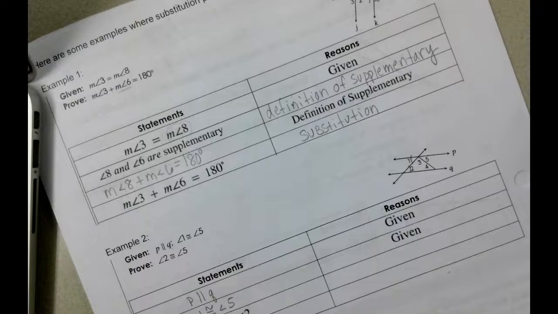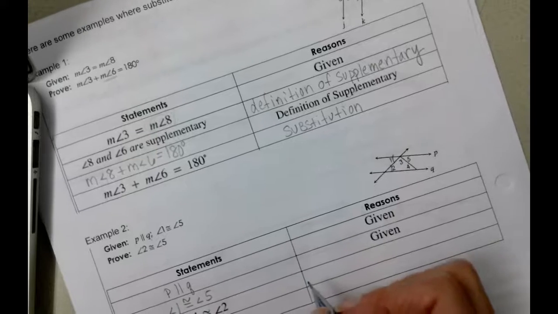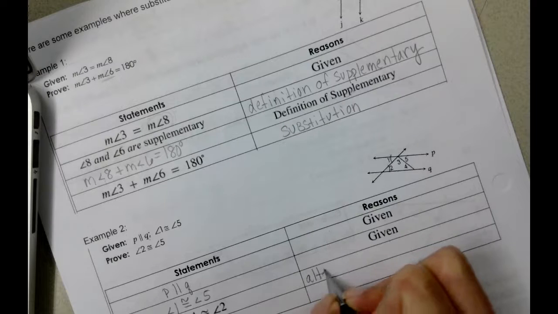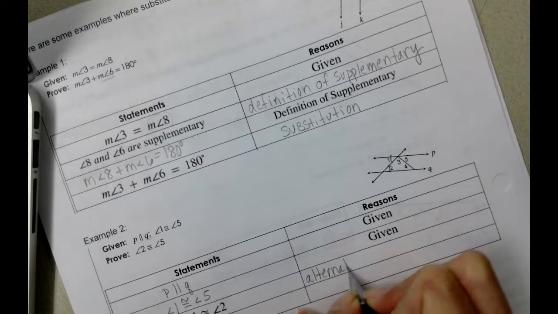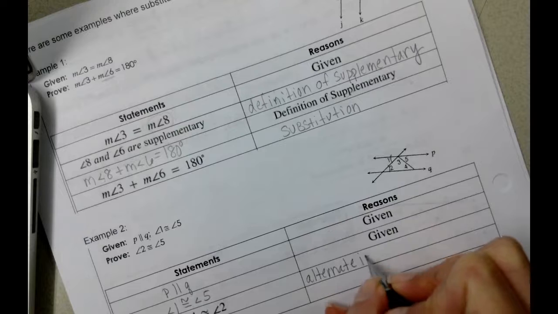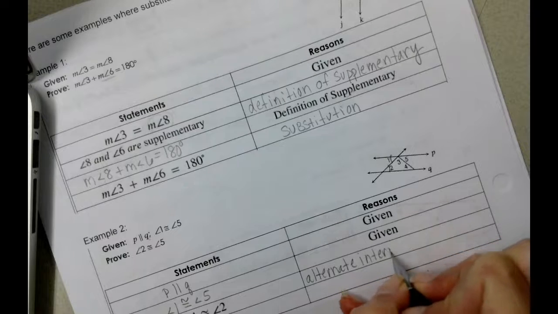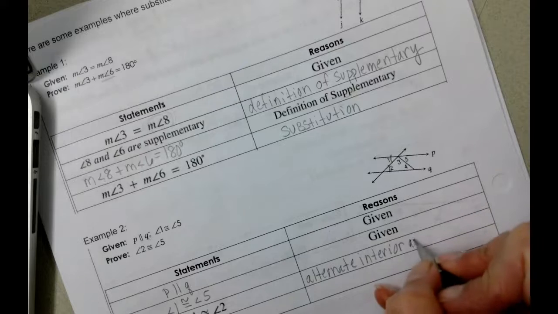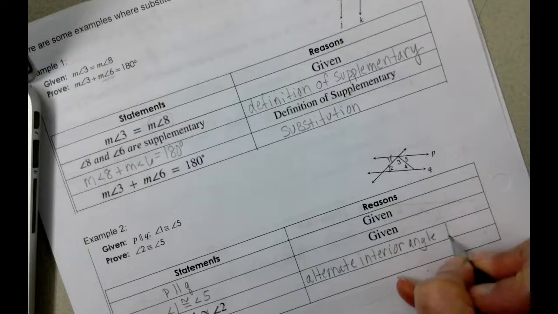They are alternate interior angles. So we can say that angle 1 is congruent to angle 2 because of the alternate interior angle here.